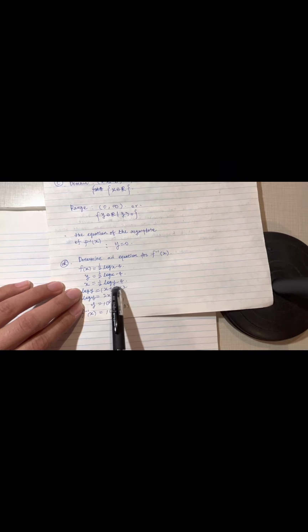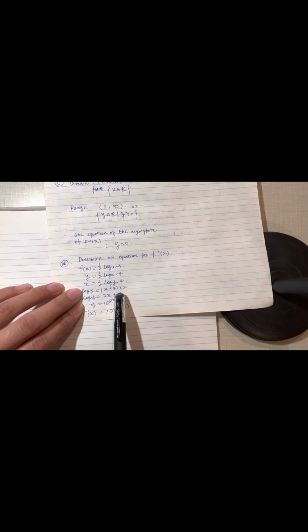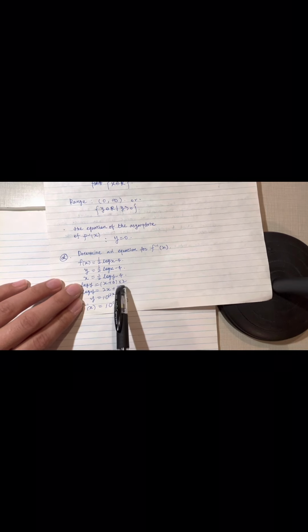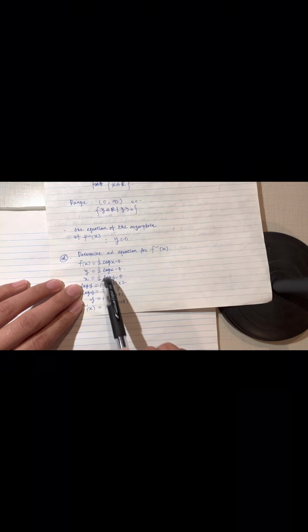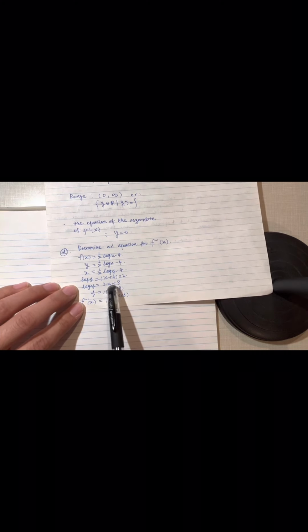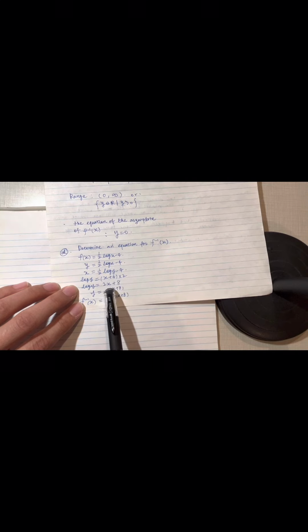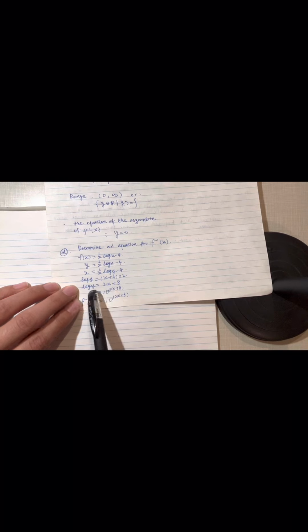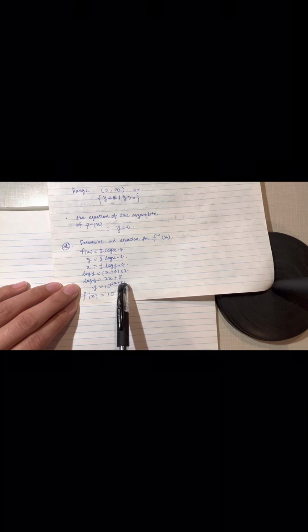In order to get rid of the minus 4 and the 1/2, first we add 4 to both sides, and then we multiply by 2 so we can make the 1/2 go away. So we have this step, and next we just solve this operation, which will be 2 times x plus 8. That is log y equals 2 times x plus 8.